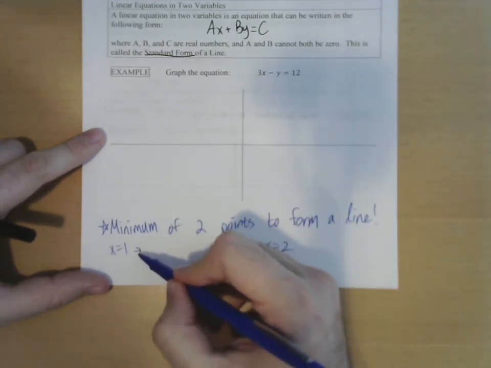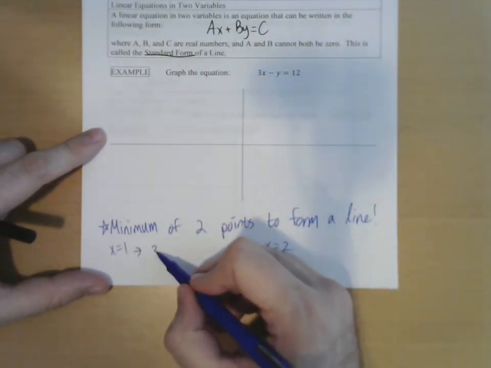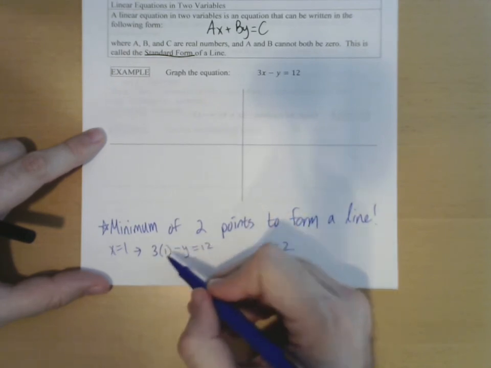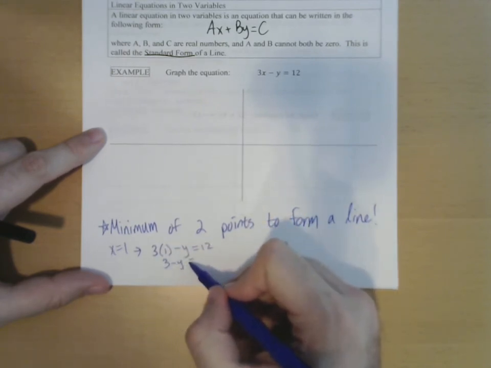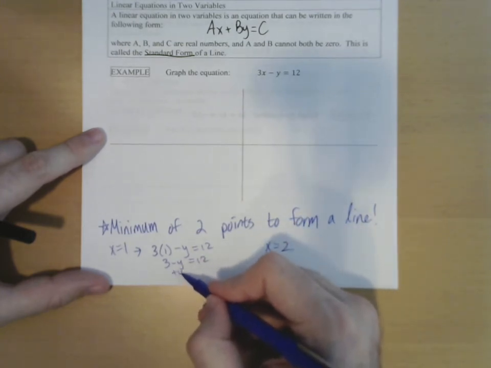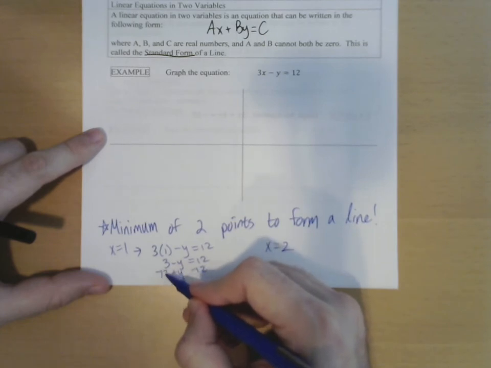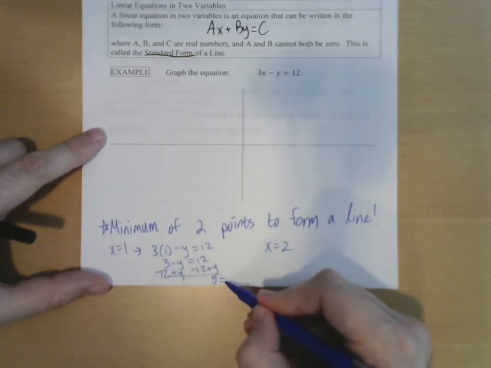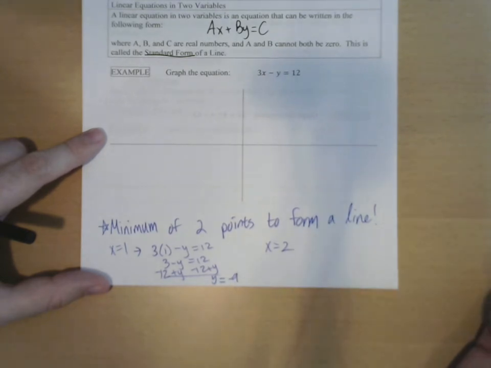So we pick these values and we plug them into our equation, just like we did in the last section. So 3 times 1 minus y equals 12. 3 minus y equals 12. I'm going to add the y and subtract the 12 at the same time, and I'm going to get y equals negative 9.